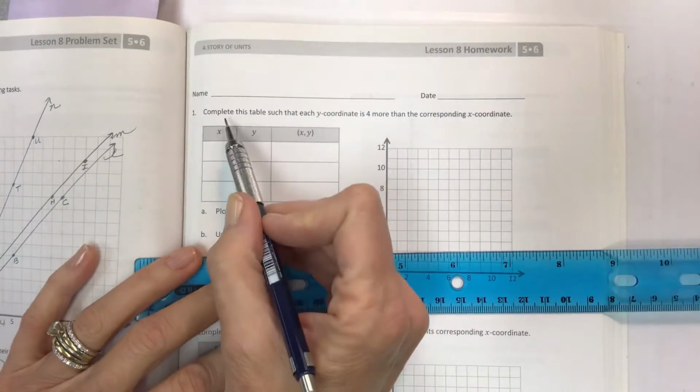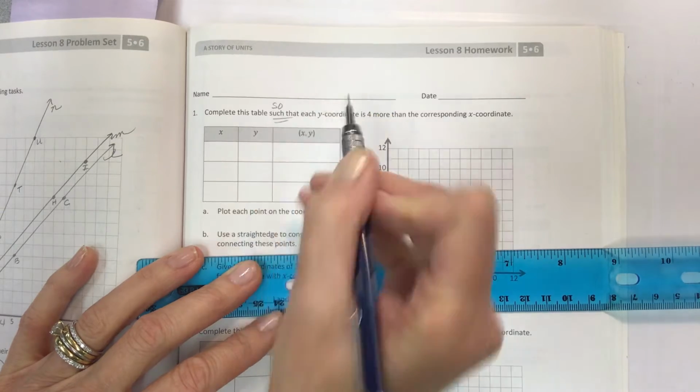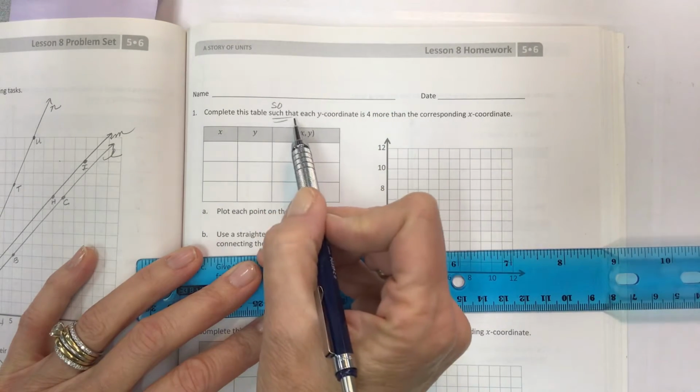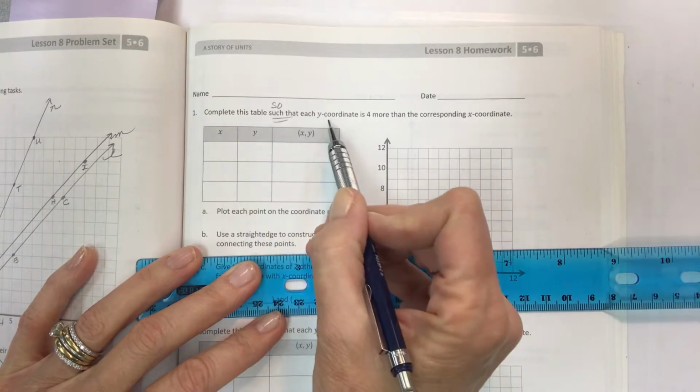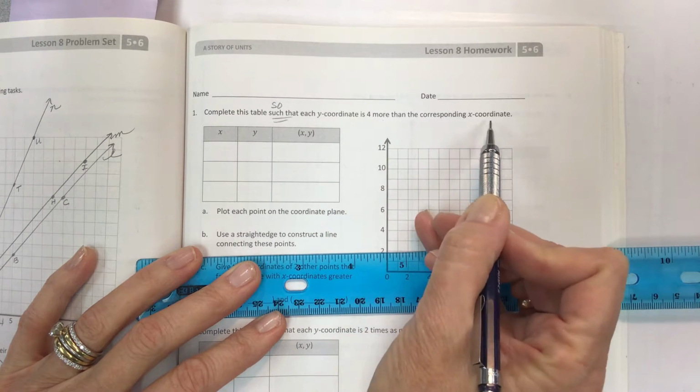So let's jump in. Complete this table such that, and here is that crazy word. Why can't they just say so that? I don't know. They want to keep you on your toes. Such that each y coordinate is 4 more than the corresponding x coordinate.